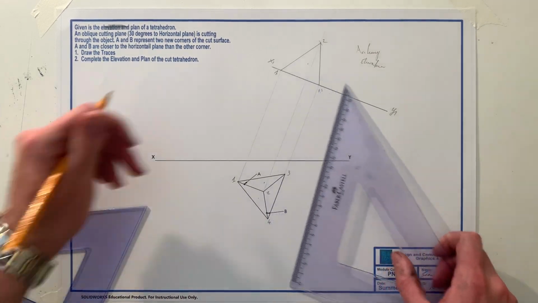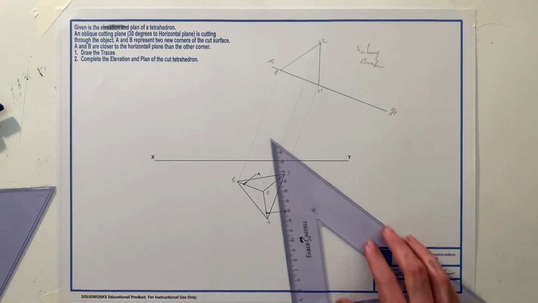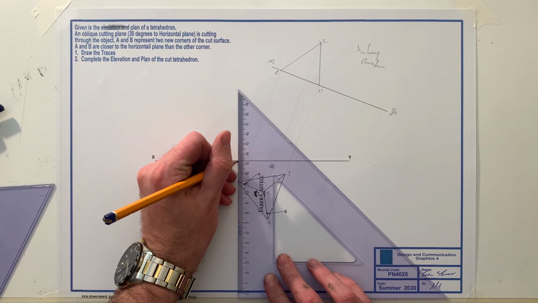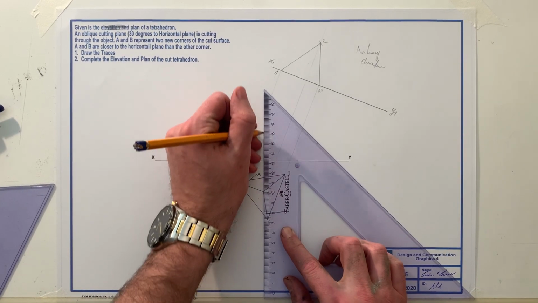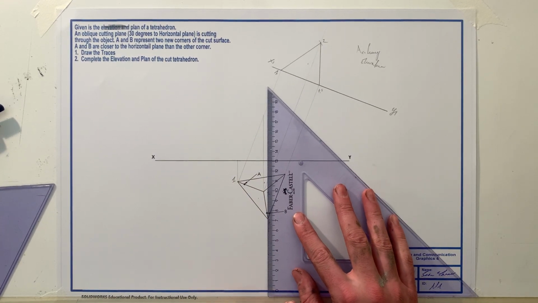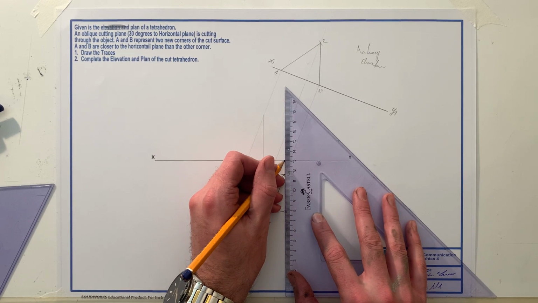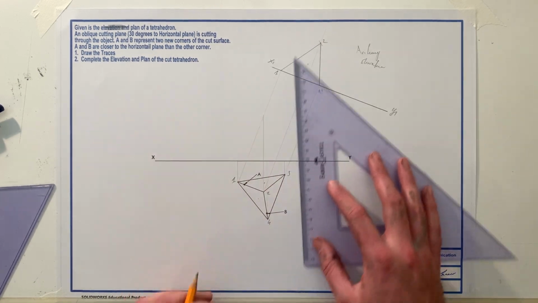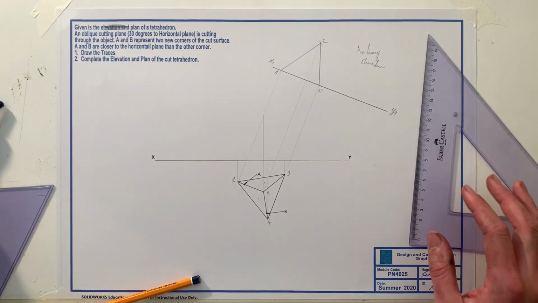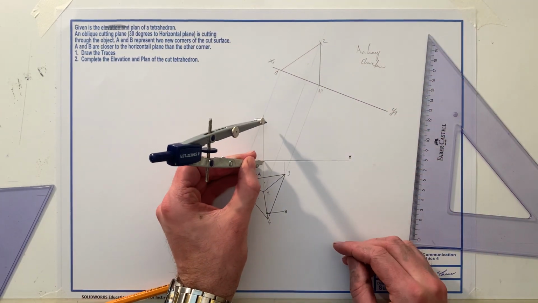Now that I have this height, I can construct it here in my elevation. Taking my height that I found, knock it off.